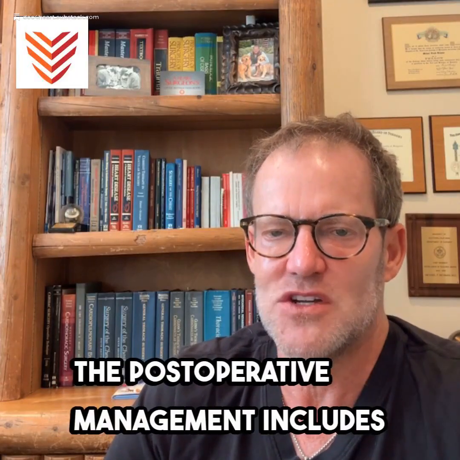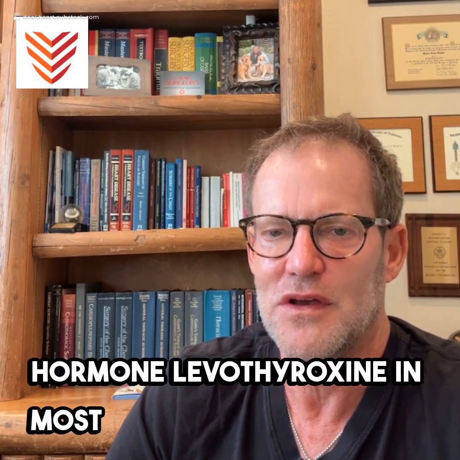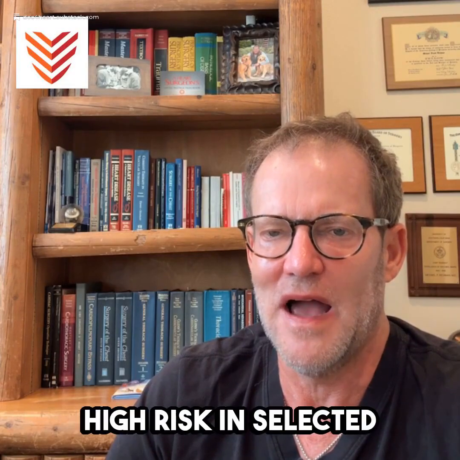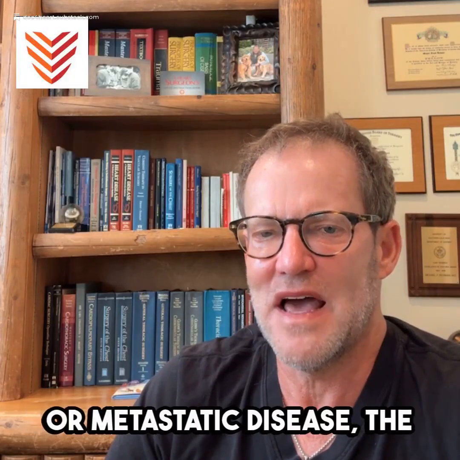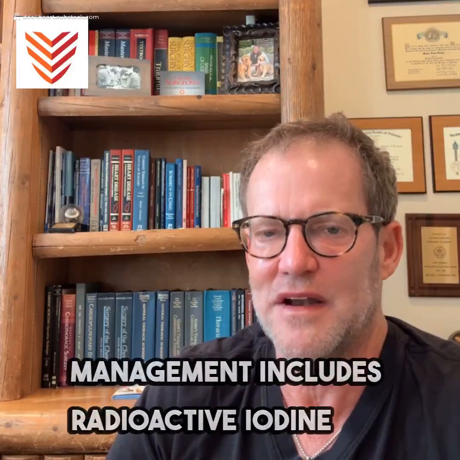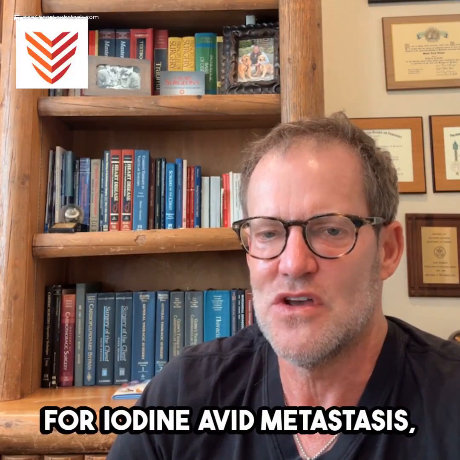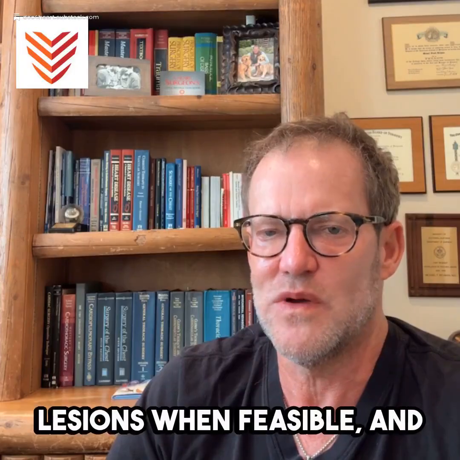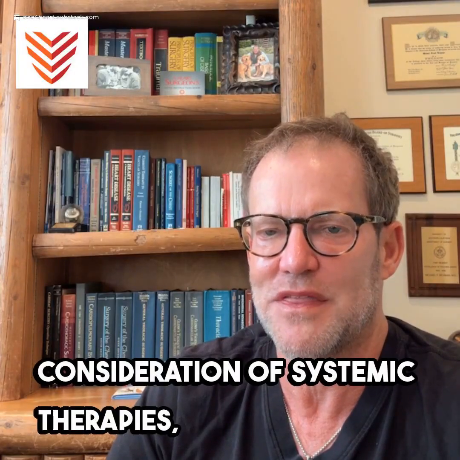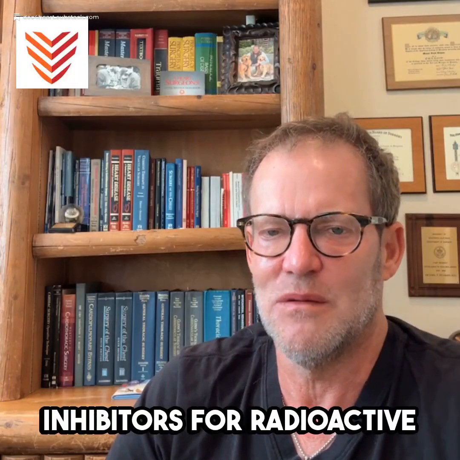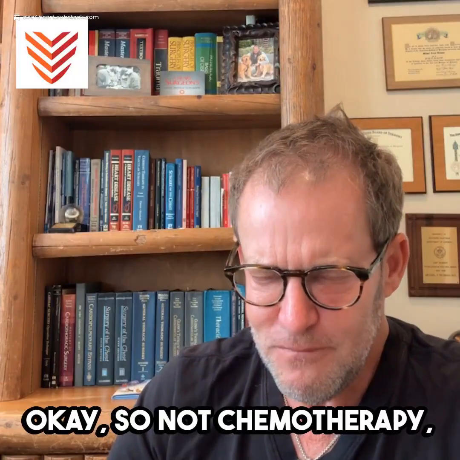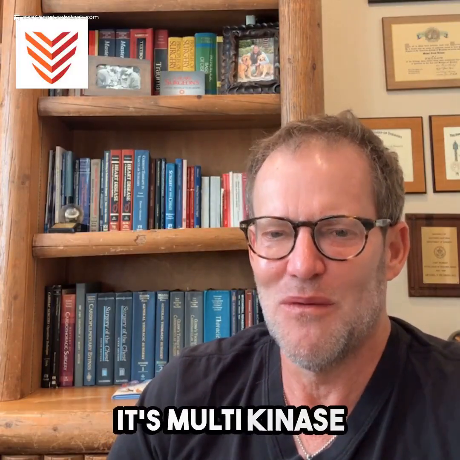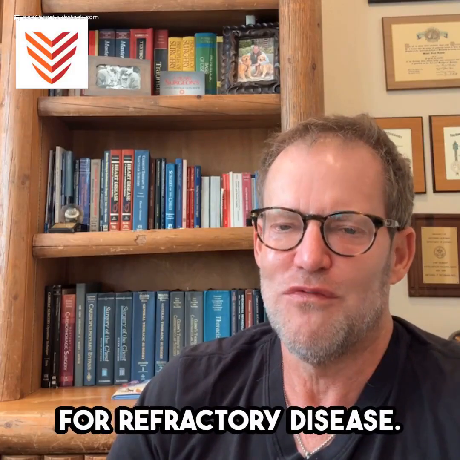The postoperative management includes treatment with thyroid-stimulating hormone levothyroxine in most patients and radioiodine in high-risk and selected intermediate-risk patients. Patients who have advanced or metastatic disease, the management includes radioactive iodine for iodine-avid metastasis, surgical resection of isolated lesions when feasible, and consideration of systemic therapies, which is multi-kinase inhibitors for radioactive iodine refractory disease. Okay, so not chemotherapy, it's multi-kinase for refractory disease.